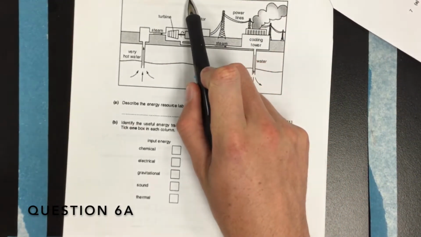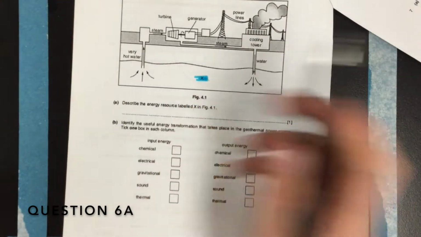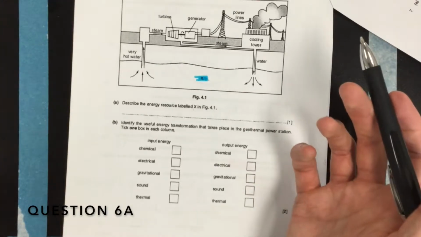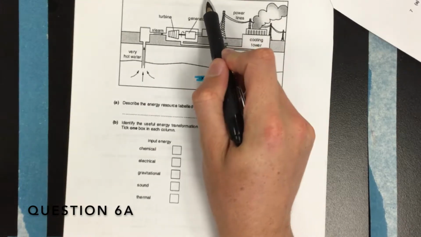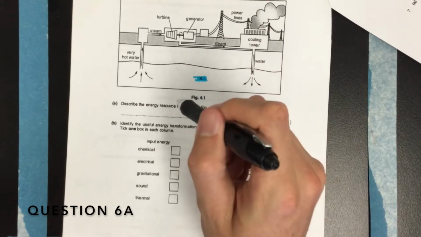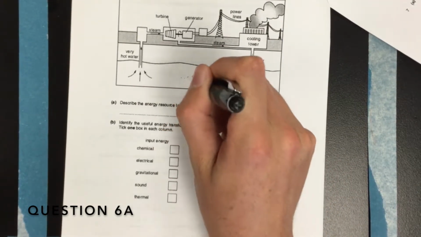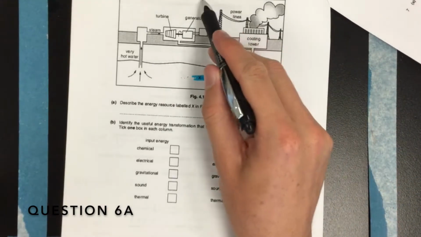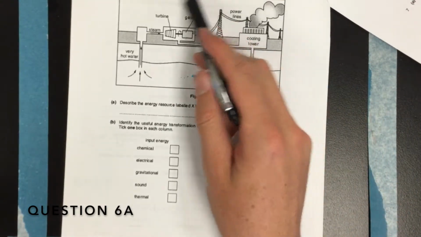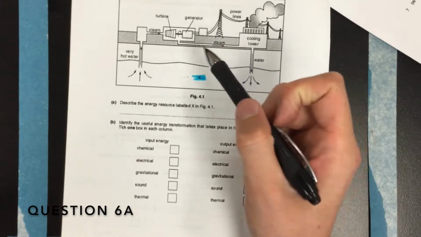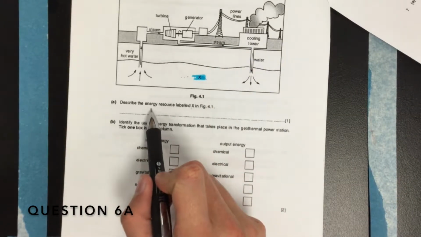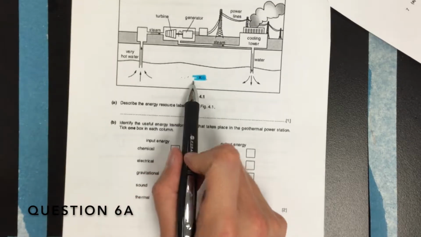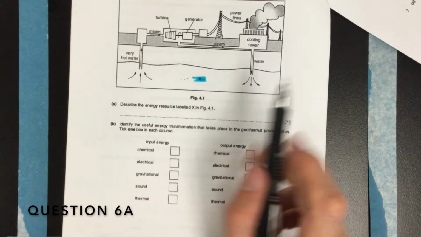A few people put geothermal as their answer. They said it is geothermal energy. That is not correct. Remember, geothermal is the energy source, not the actual resource down here that's giving us the energy. This is the type of energy that power station that we have, right? So if you put geothermal here, what you're simply saying is that this is geothermal, which is wrong.